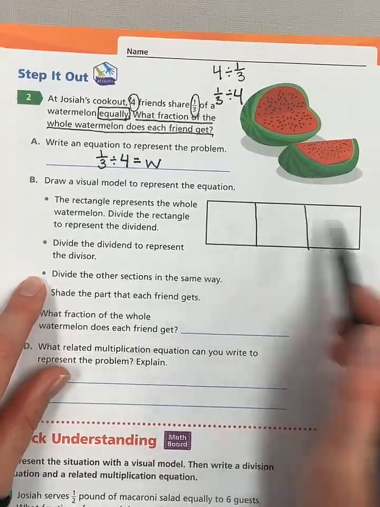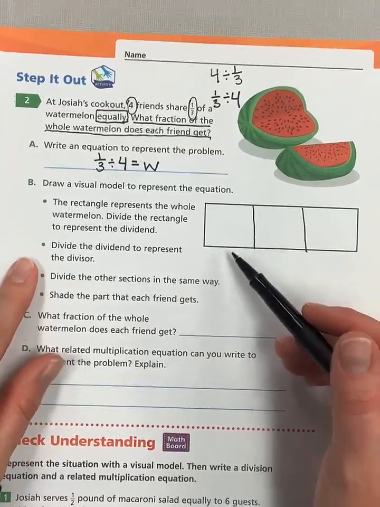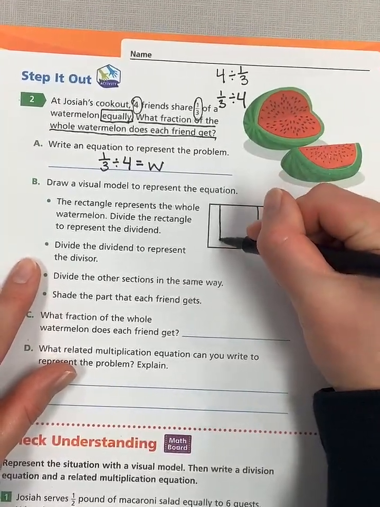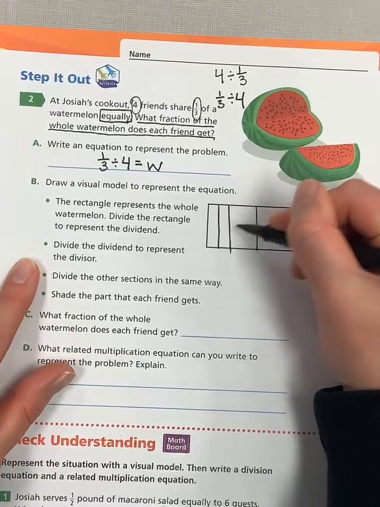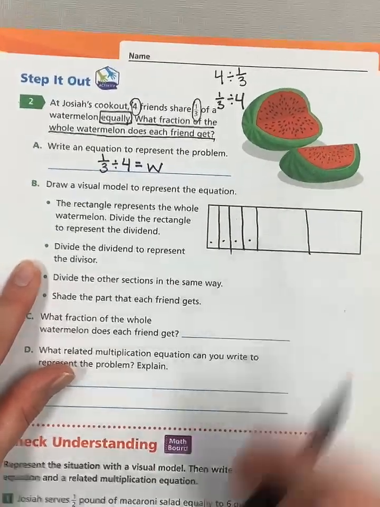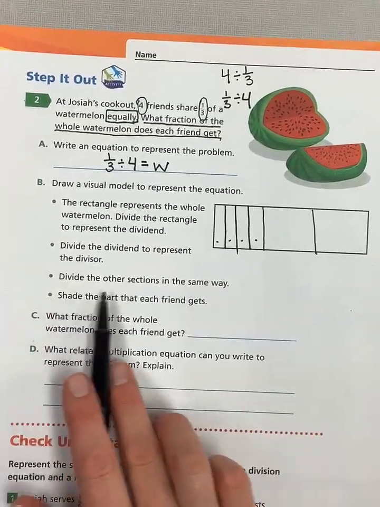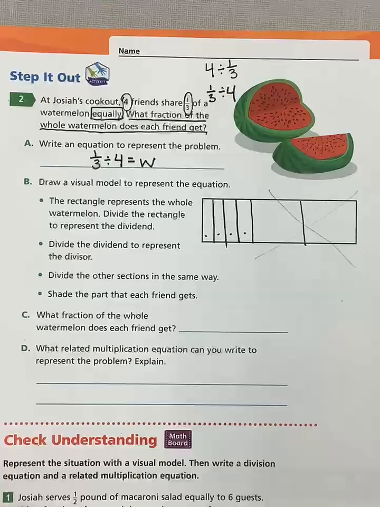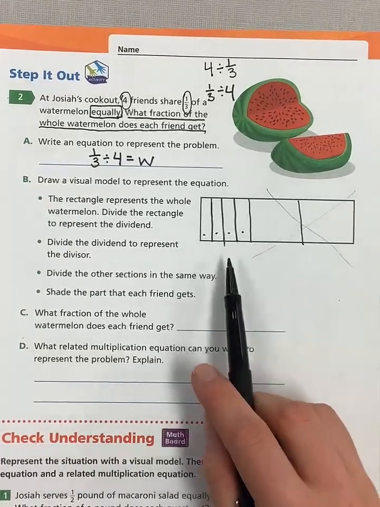We don't really need to do the other sections. Listen, how many friends are you dividing it by? 4. So I'm going to divide just one of these sections into 4ths. Always double count to make sure. 1, 2, 3, 4. And I don't need the other part. I know it says divide the other sections the same way. We don't really need to do that because we don't get any of that. We only get 1/3 of that.